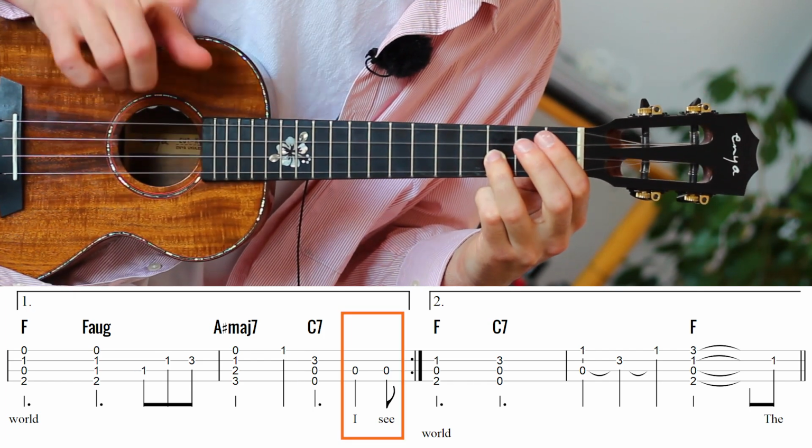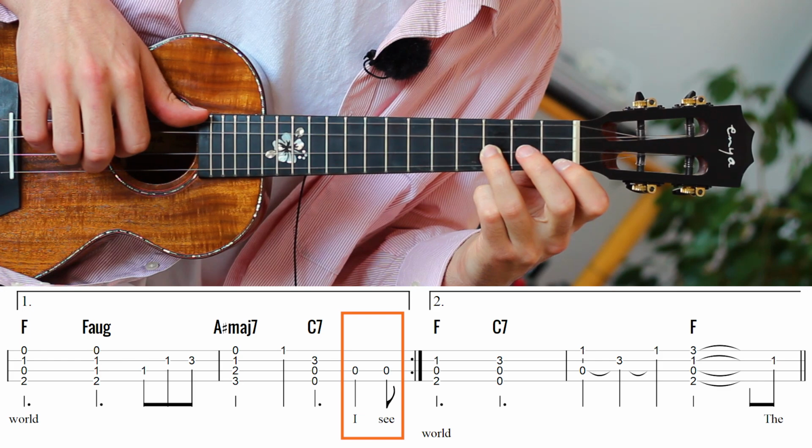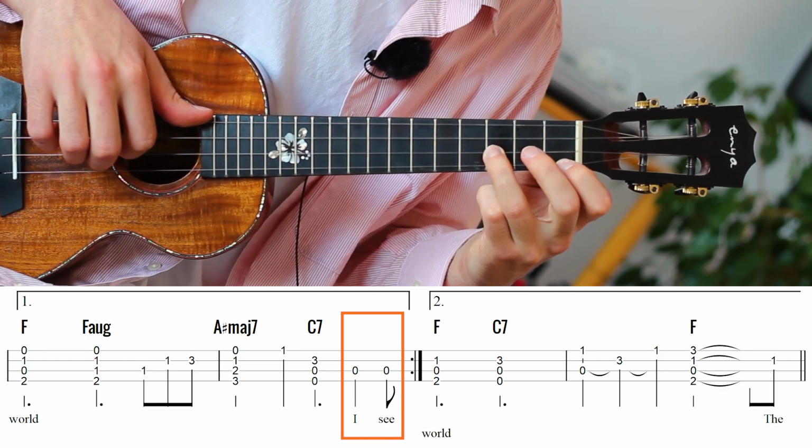And here the last 2 notes that we have here, the open C string is actually the start of the next verse.